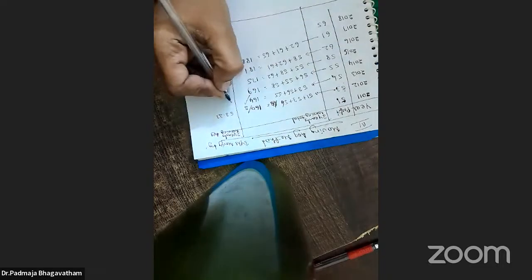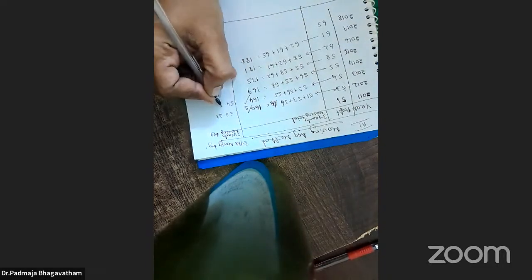How much? 53.33. The next, 164 divided by 3. 54.67. 666 means it will become 7.